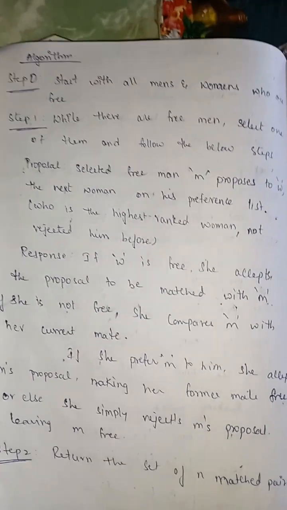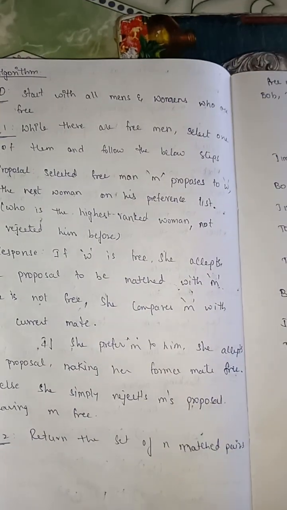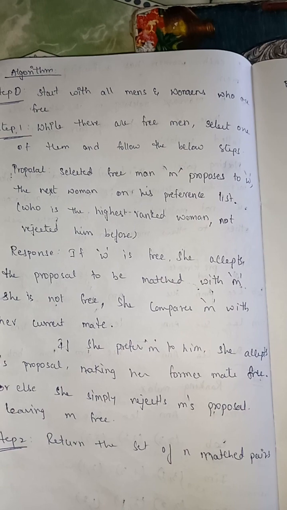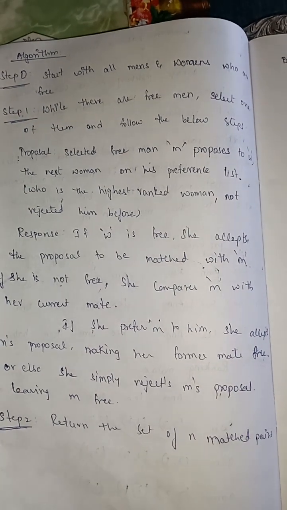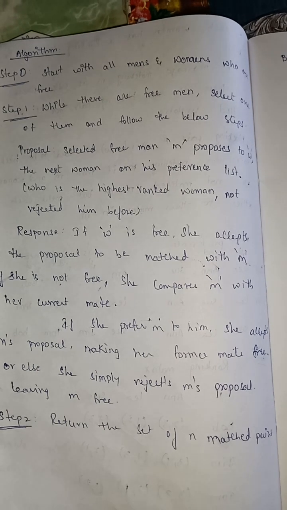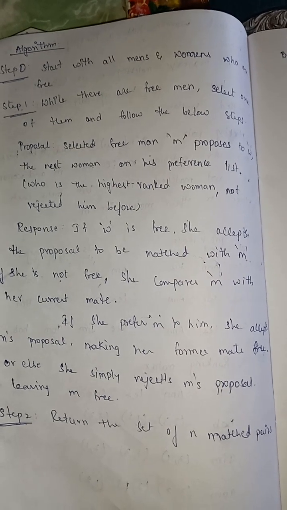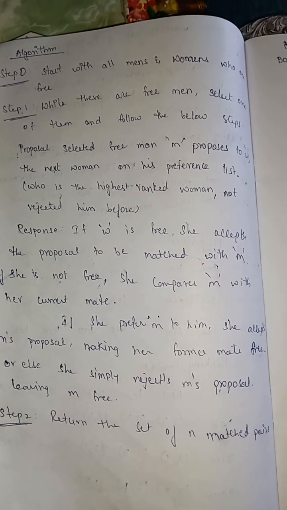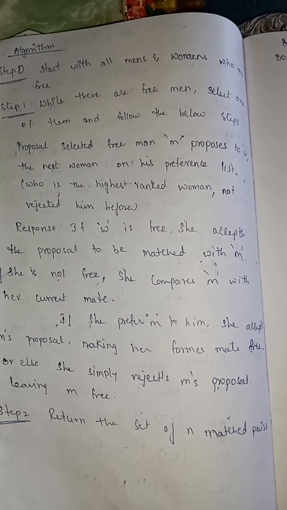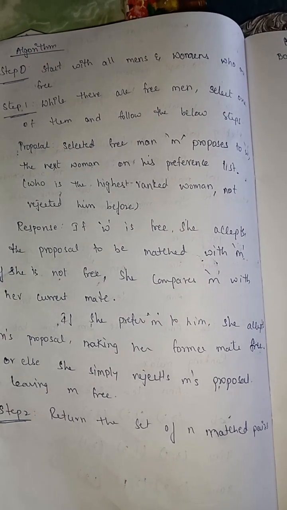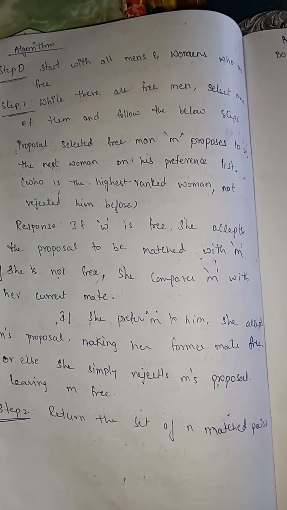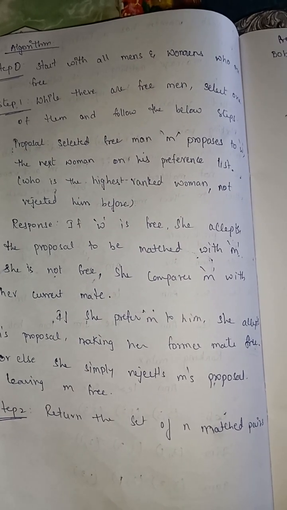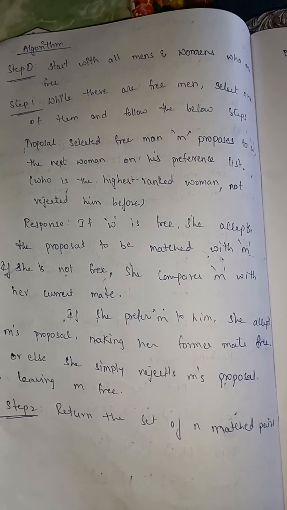Then the algorithm rules: first, start with all men and women free. Then, while there are free men, select one of them and follow the steps below. Proposals from men to women: the selected free man m proposes to the next woman on his preference list. The preference list means the highest-ranked woman who has not rejected him before.